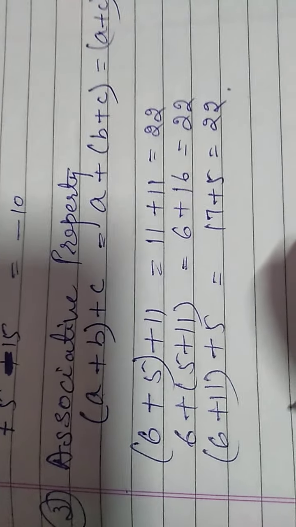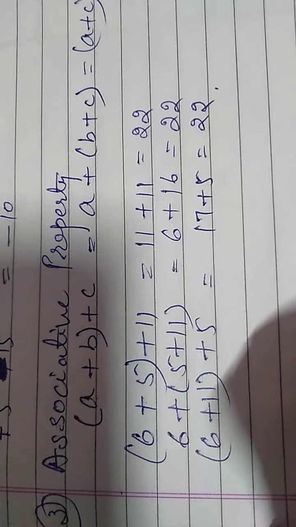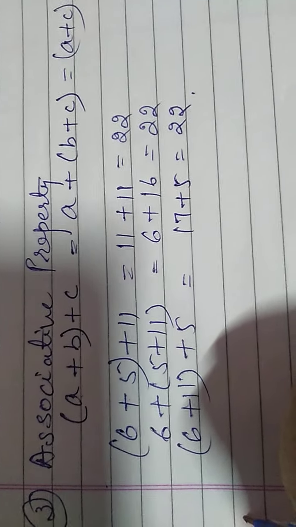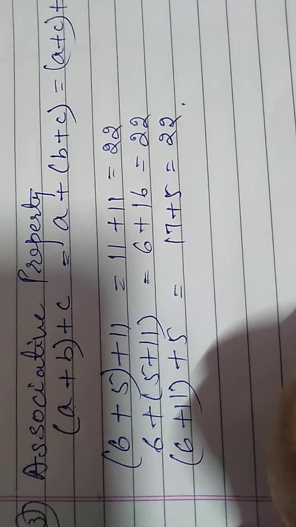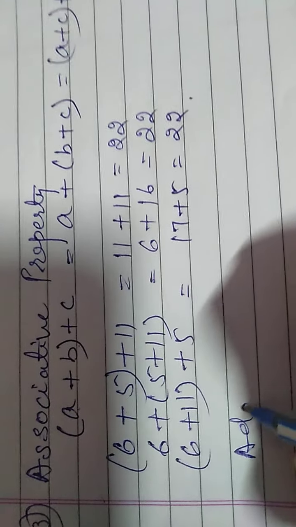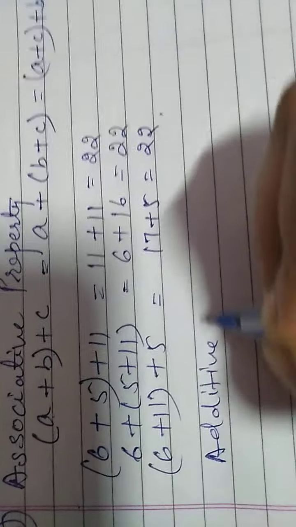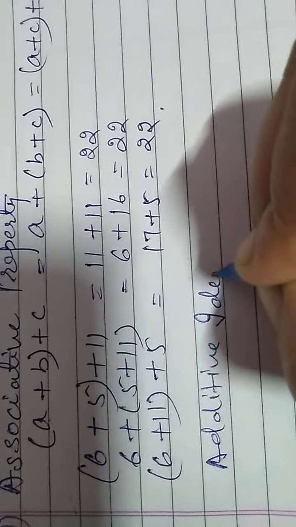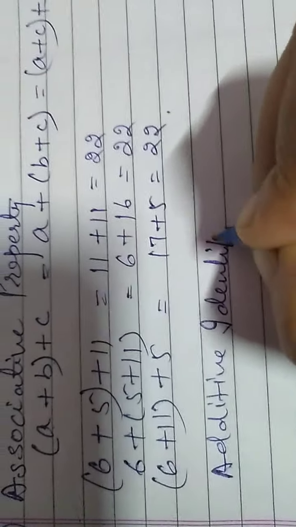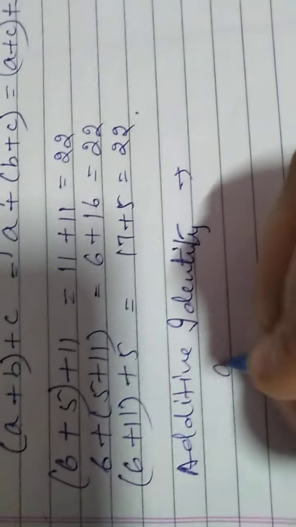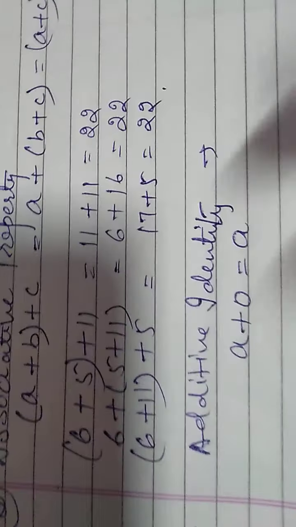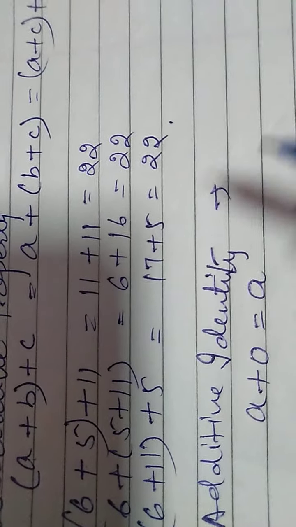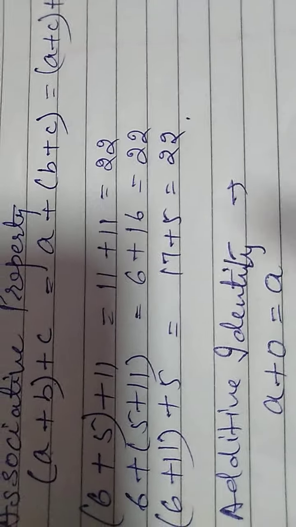If we add 0 to any number, then the number remains the same. That is why 0 is called the additive identity. Additive identity means a plus 0 is equal to a. If we add 0 to any integer, the integer remains the same. So 0 is called the additive identity.